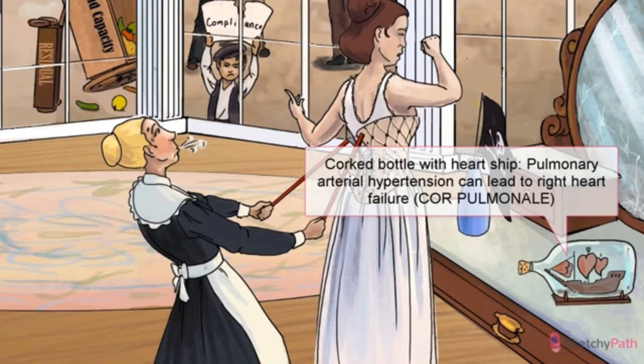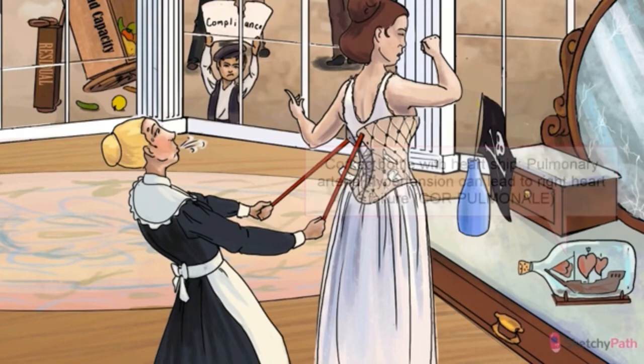Anytime a lung pathology causes pressure buildup and right heart failure, this is called cor pulmonale. And at Sketchy, it's represented by a cork putting a plug on the heart. You can expect the usual right-sided heart failure symptoms to follow, including JVD and peripheral edema.